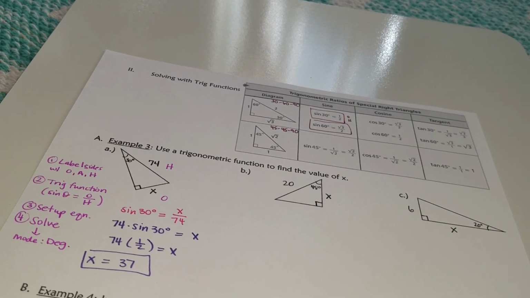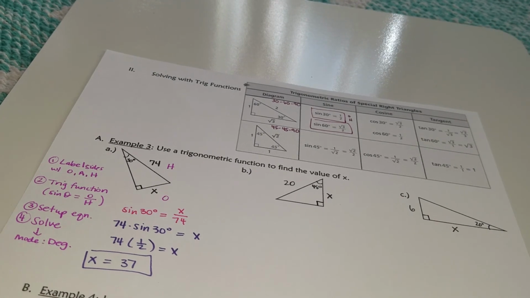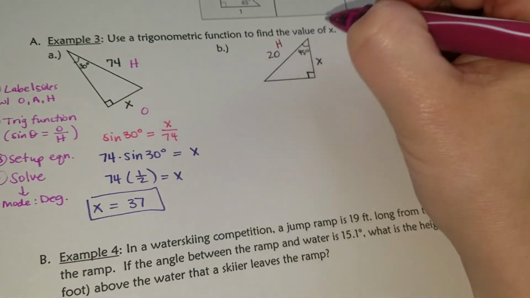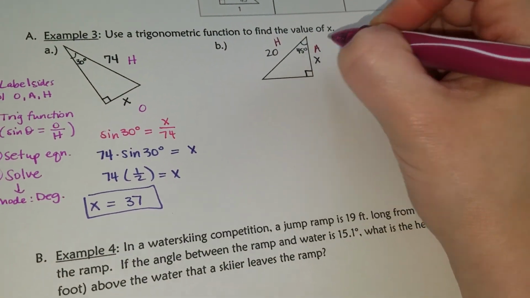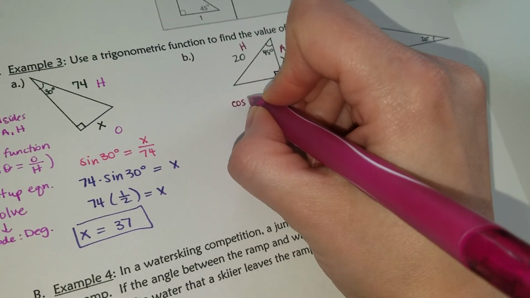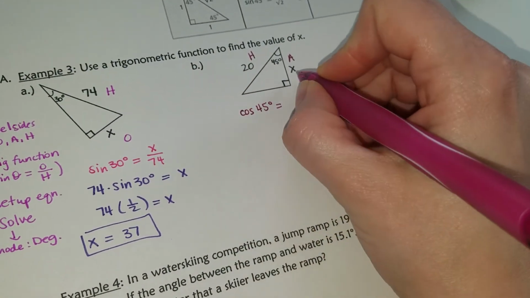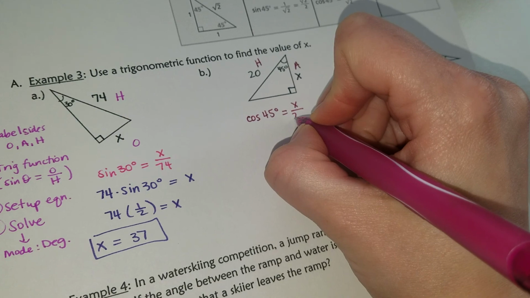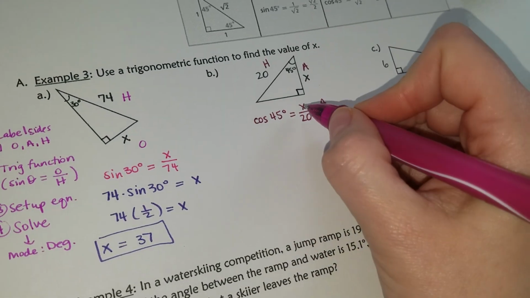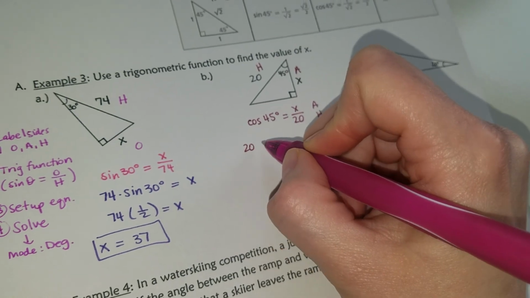All right, and for the next one, we'll follow a similar process. So here is the hypotenuse. This is next to the 45, so that's my adjacent. So it's A and H, so I'm going to set up the cosine. So the cosine of 45 degrees is A over H. In this case, it's going to be x over 20. To solve for x, I'd multiply both sides by 20.